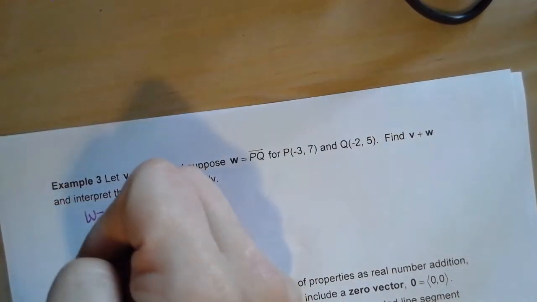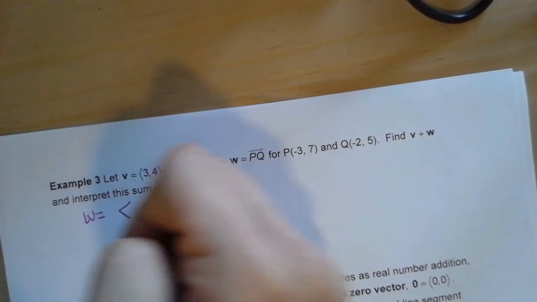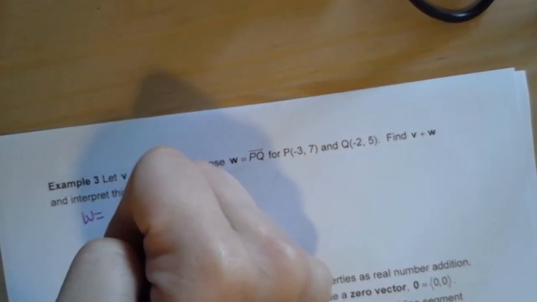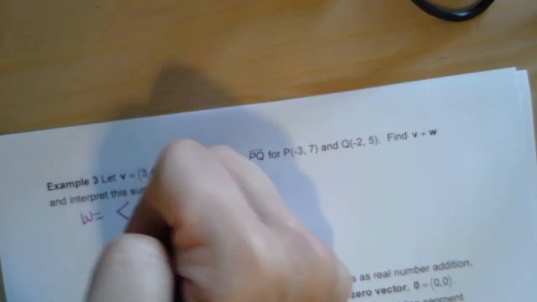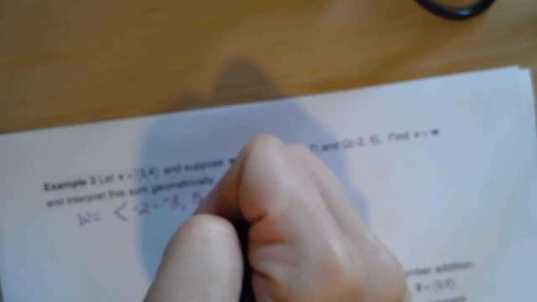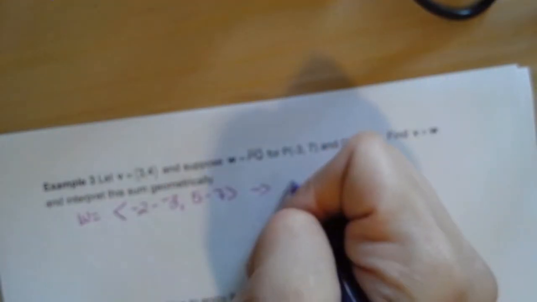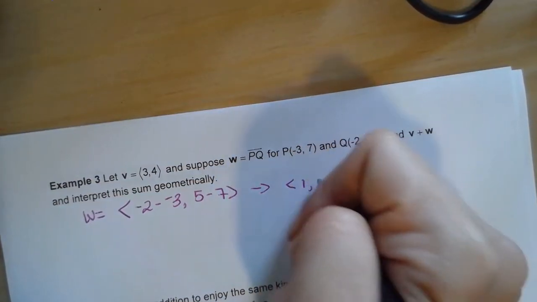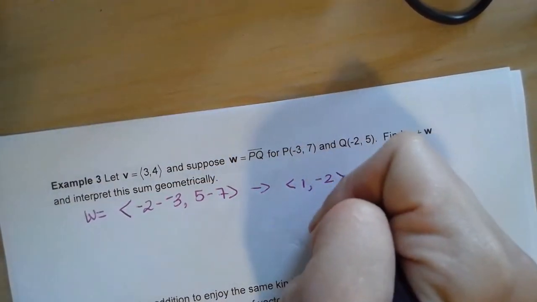So W would be, remember, X sub 1 minus X initial, comma, Y sub 1 minus Y initial. So this means our component form of W is going to be 1, comma, negative 2.